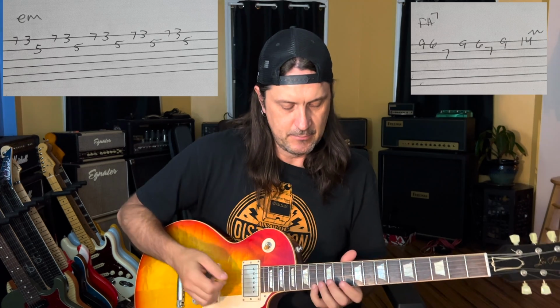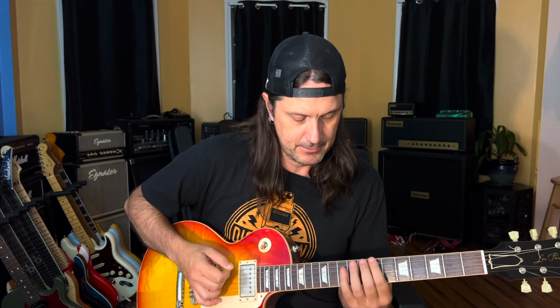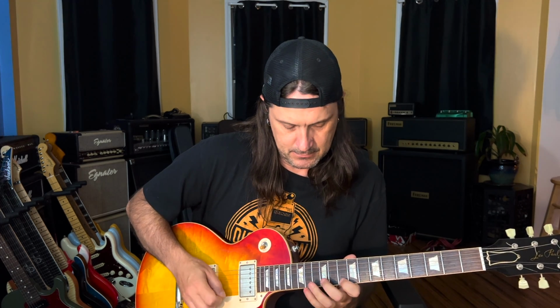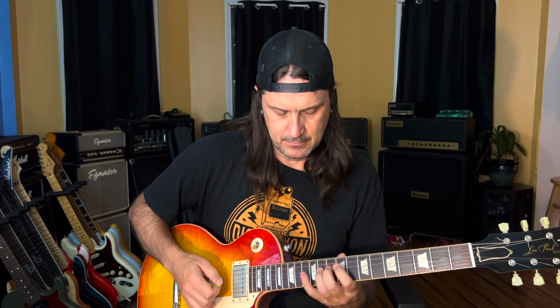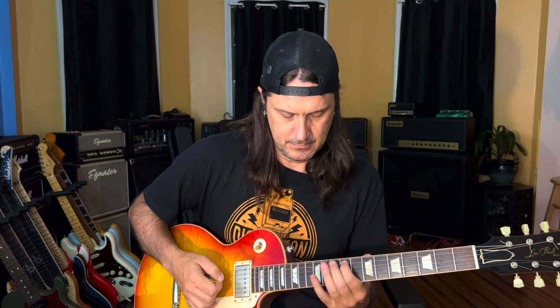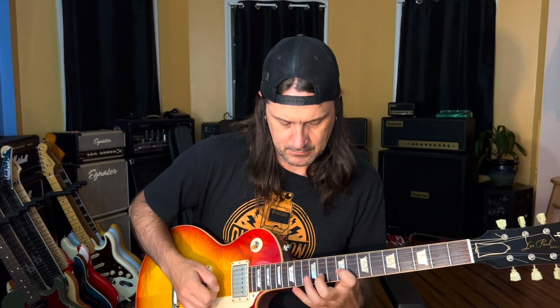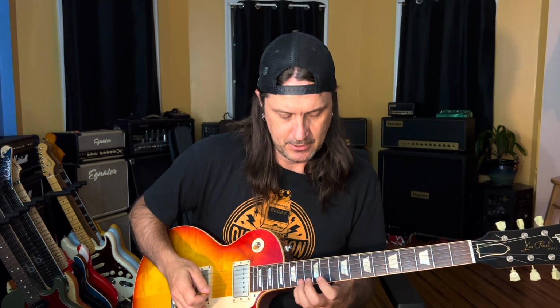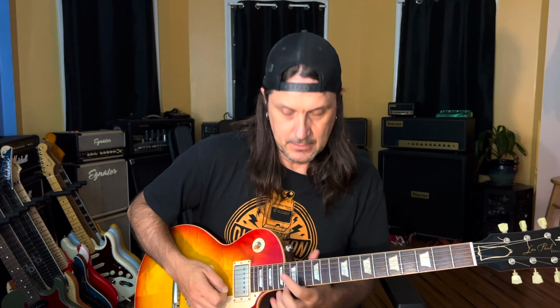So I encourage you to remember what these arpeggios look like. If you know your full arpeggio, like B minor, you recognize those top 3 notes are in that arpeggio. There's your F sharp, and then A.